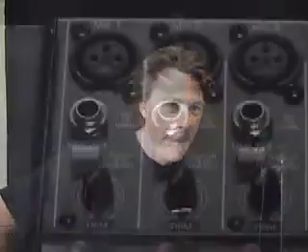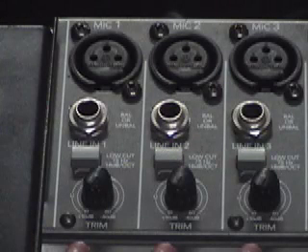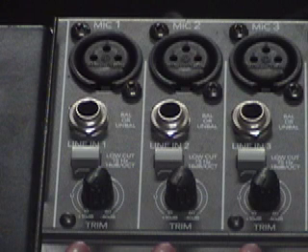Today we'll be talking about the various aspects of a small mixing console. On most mixers we have two options for input. One is an XLR microphone input and the second being a line level input.